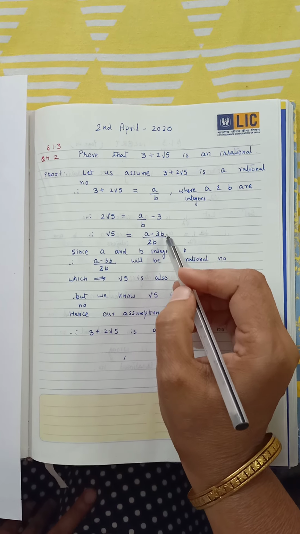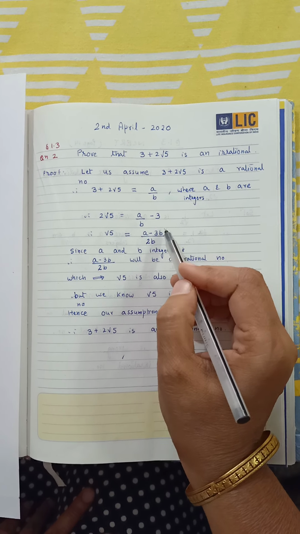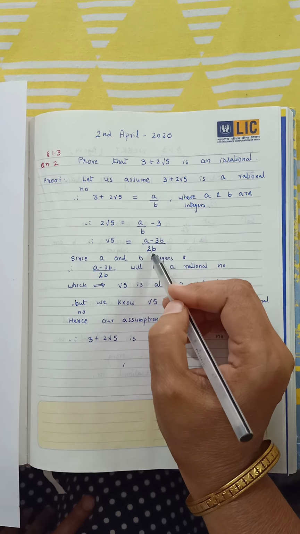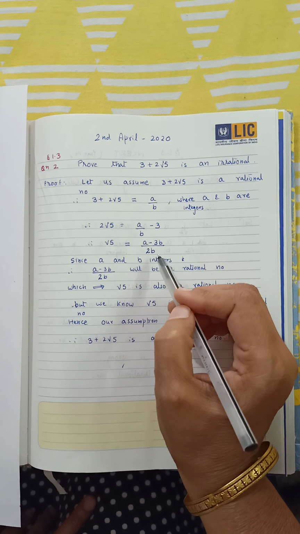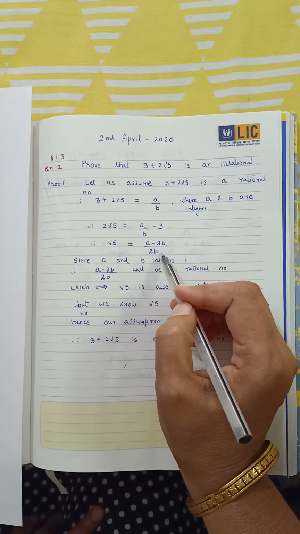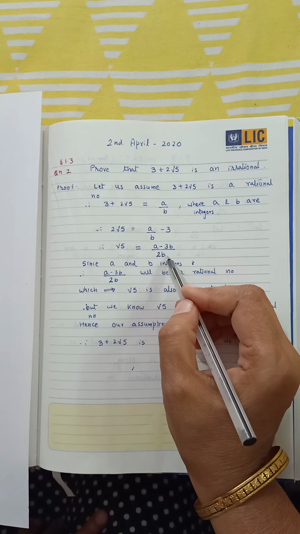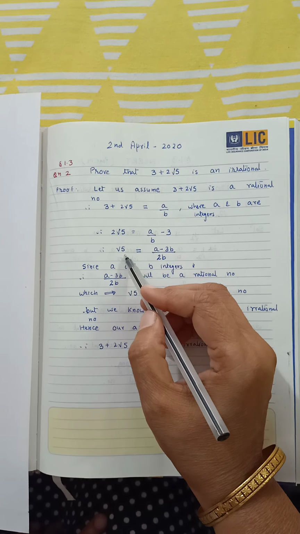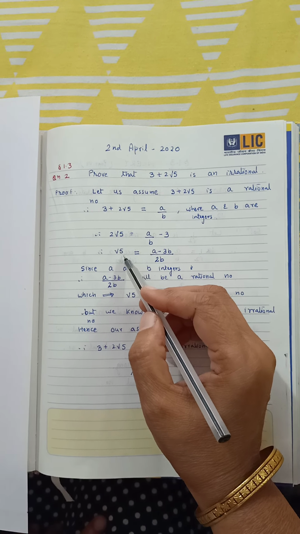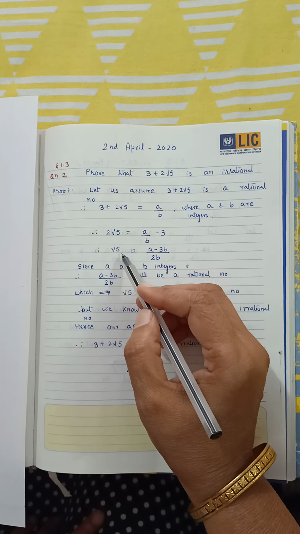So what we are getting on the right hand side, a minus 3b upon 2b, is a rational number. And if it is a rational number, and because it is equal to root 5, it means root 5 has to be a rational number.